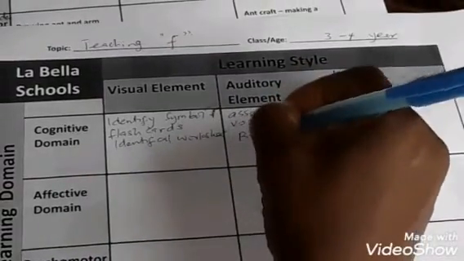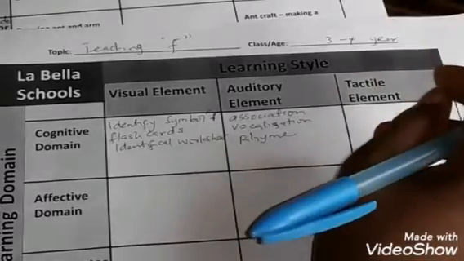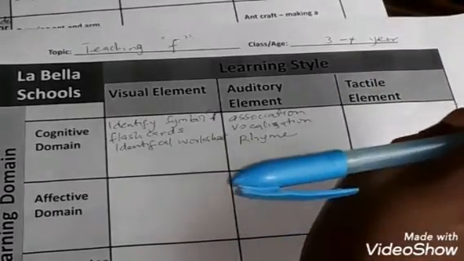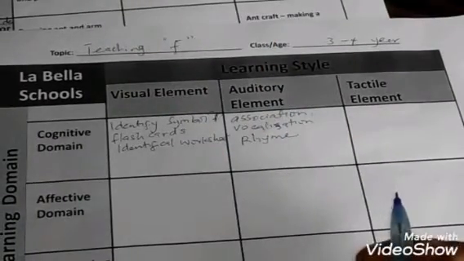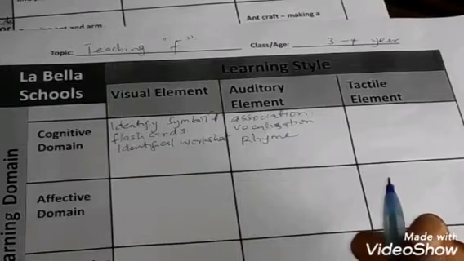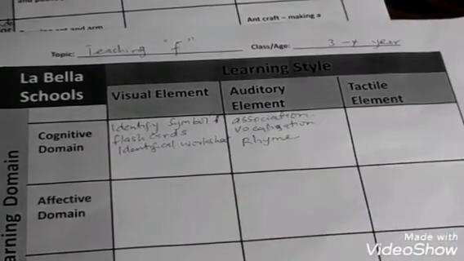For the auditory element, I may decide to introduce a rhyme that is rich in the sound F. Or if I am using an association, let's say F as in finger or F as in fish, then I might put in a rhyme about a fish. That's the way to make sure that you reinforce that lesson.